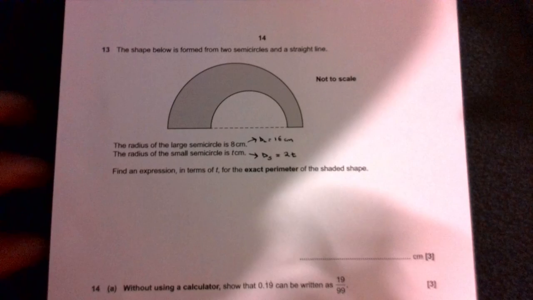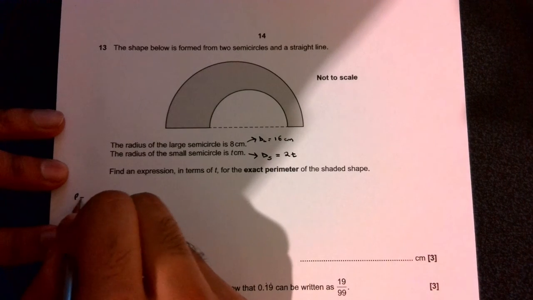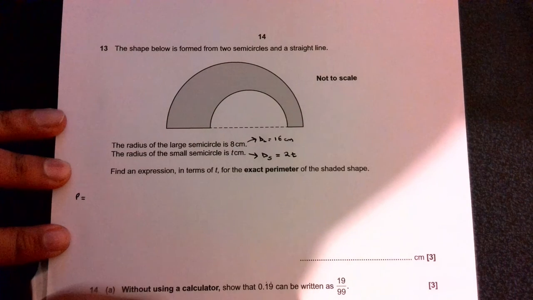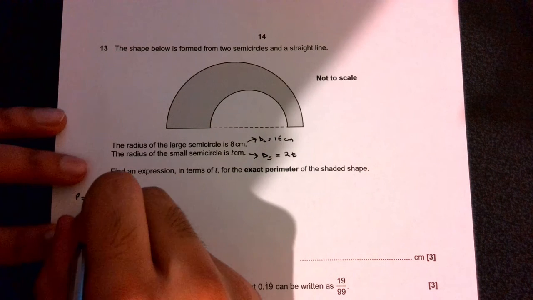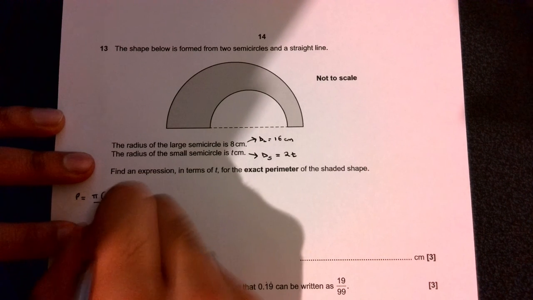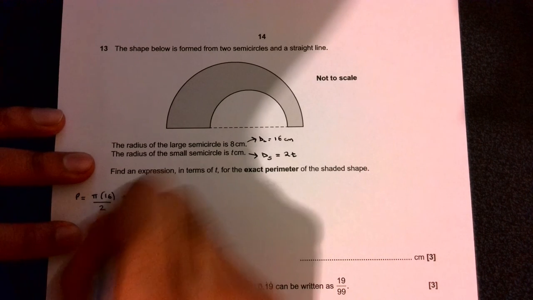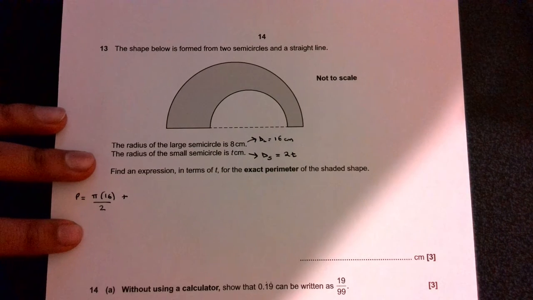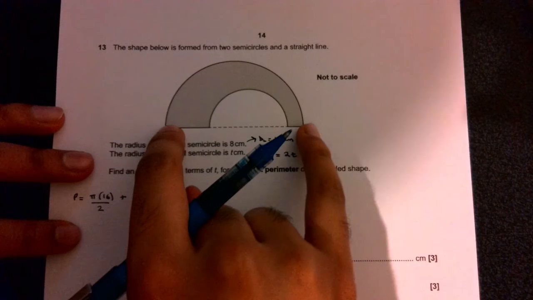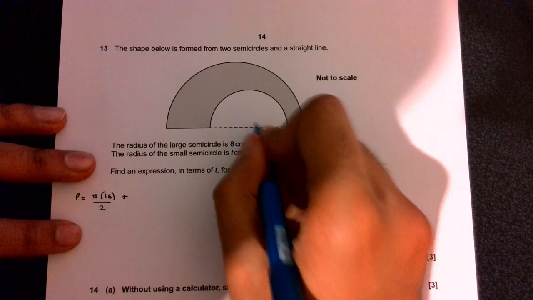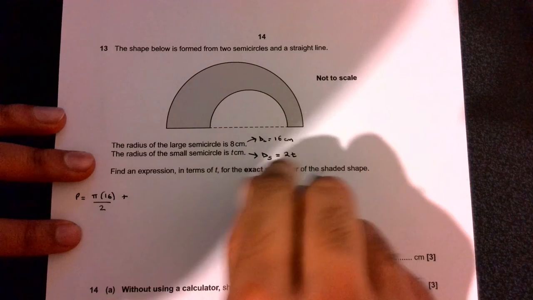Well, what we have for the perimeter, we have the big outer semicircle, so we have pi lots of 16 over 2. Okay. And what we also have is 16 minus 2t. What we know over here is that the diameter of the big semicircle is 16, and for the little circle we have 2t over here.